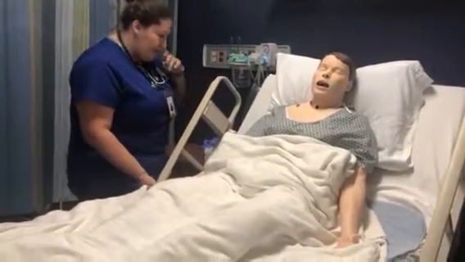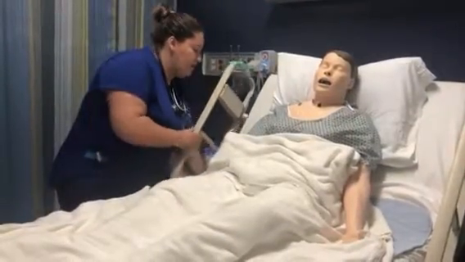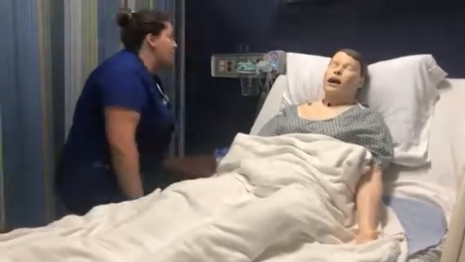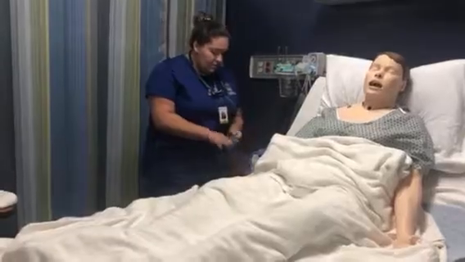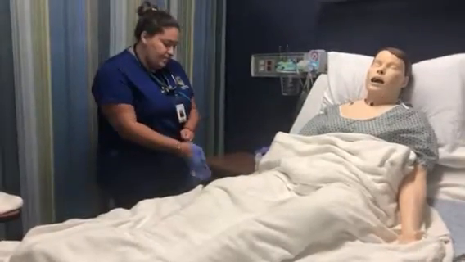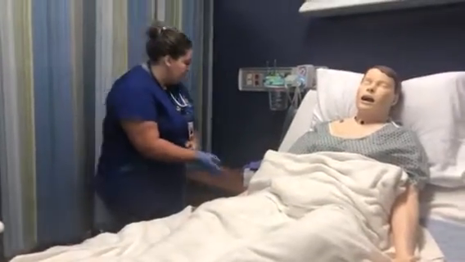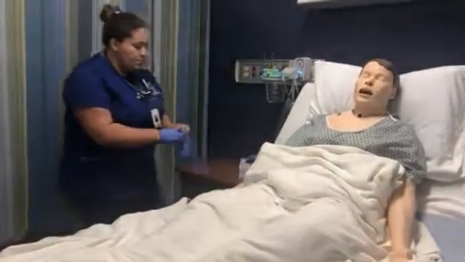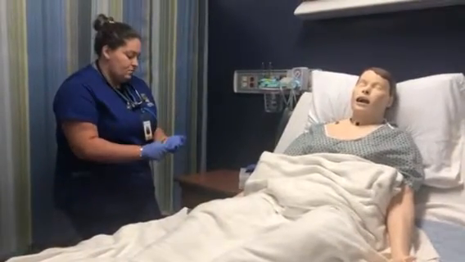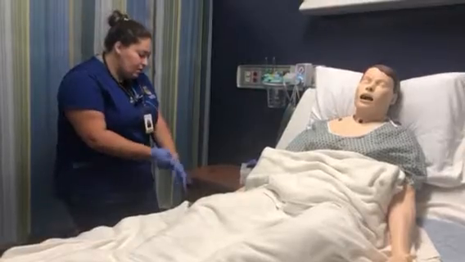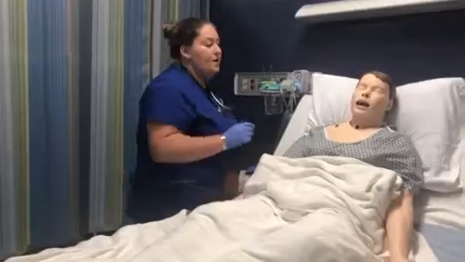Raise the bed to hip level. It's more comfortable. Put down the side rail. Okay, perform hand hygiene. Put on clean gloves. Okay. I'm just going to check the patient for bilateral patency.